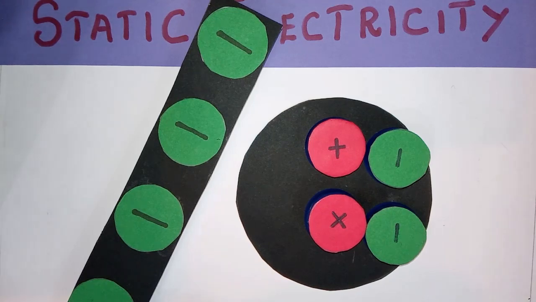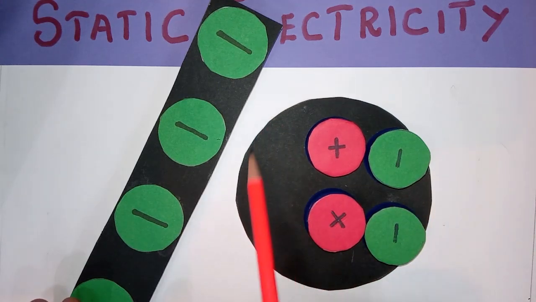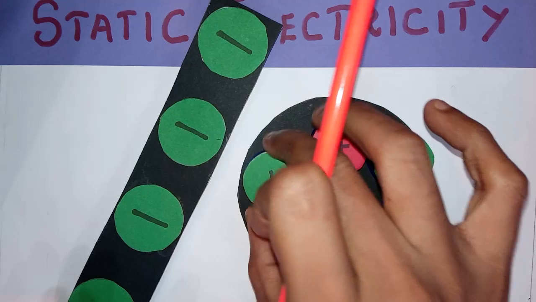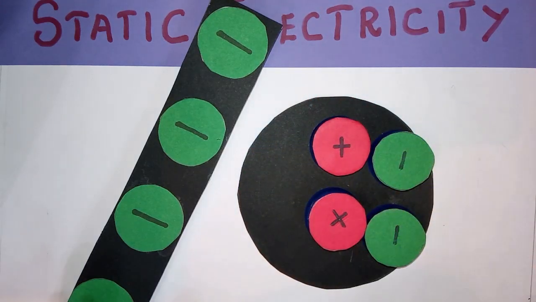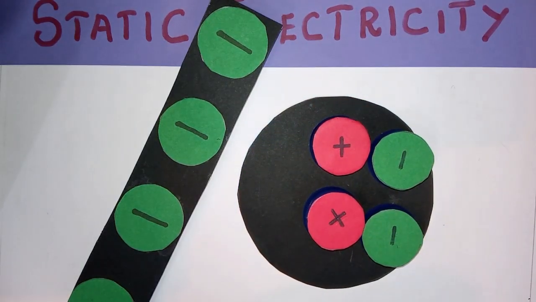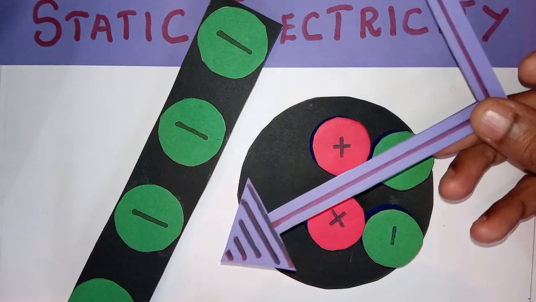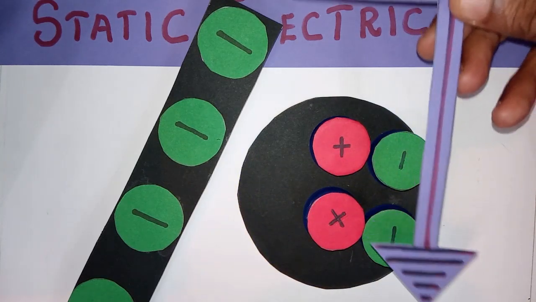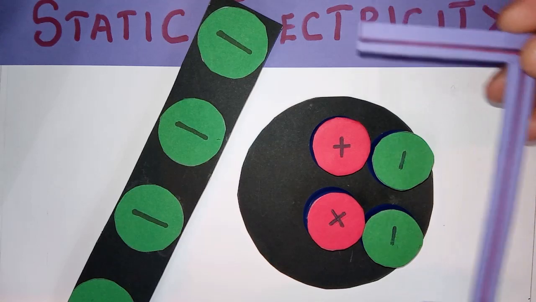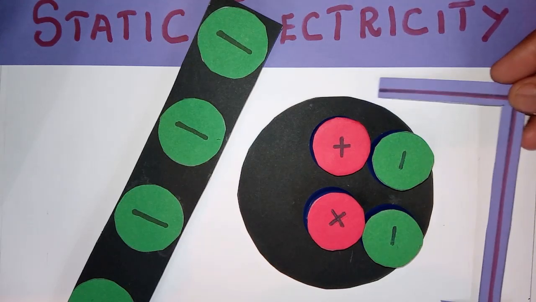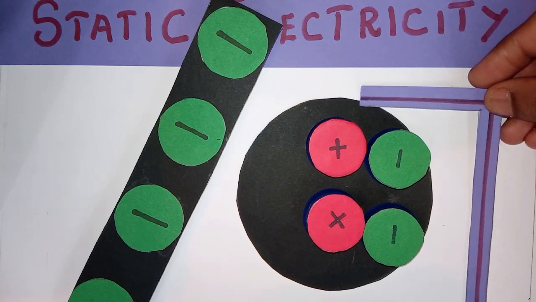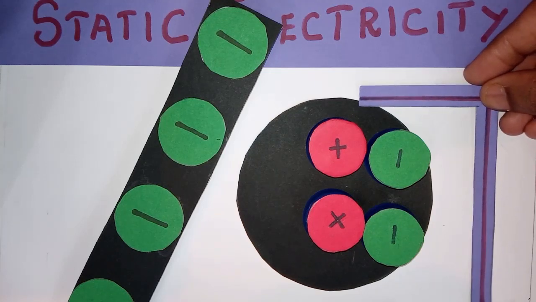Okay, so what happens? This plus will be staying. Whatever electrons are present on this side get repelled to the other end of the sphere. That is the first step. Then we connect it to the ground. This is the earth symbol. Earthing means grounding. Grounding means allowing the metal sphere or object to send electrons to the ground.